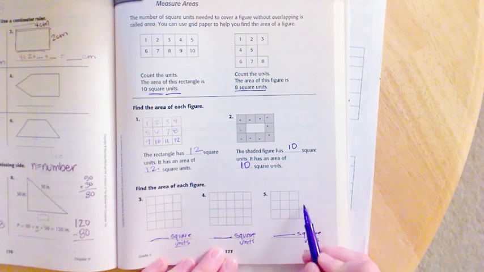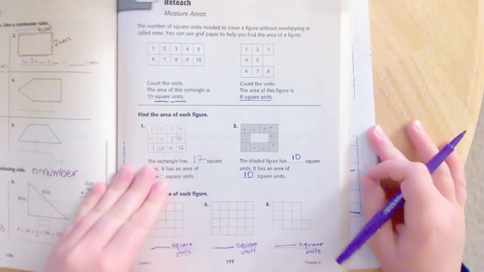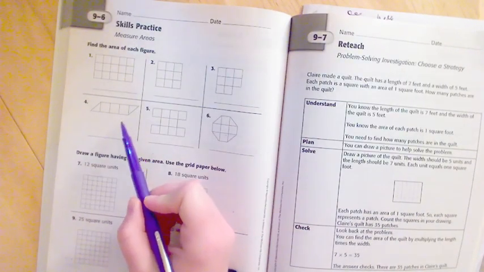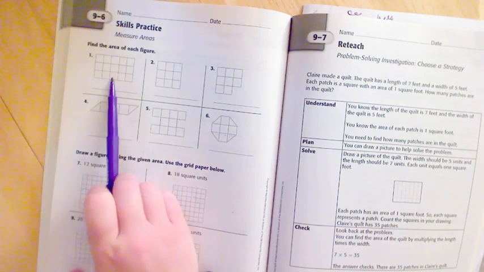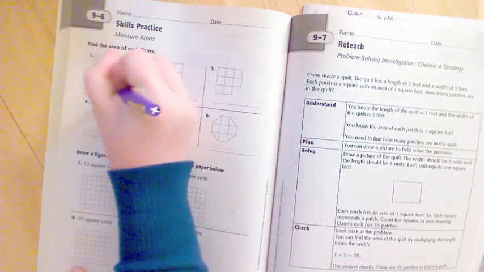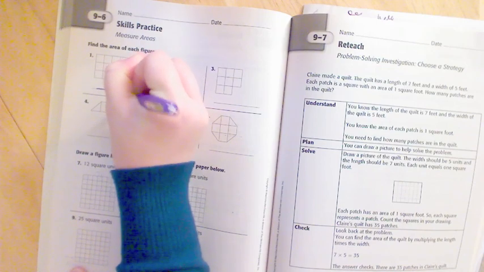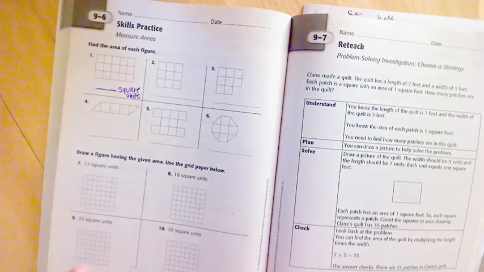And this one's tricky because it's not exactly a perfect rectangle. You're just counting those squares. It gets a little tricky on the back here because if you notice, some of these shapes have half squares. So again, here you're going to count the square units. Please be sure that you are labeling all your work, square units, as you go.